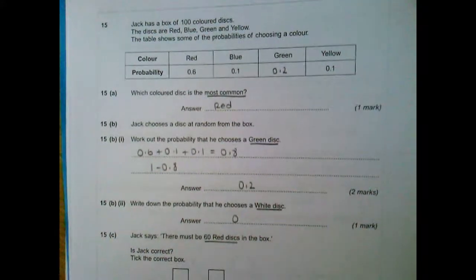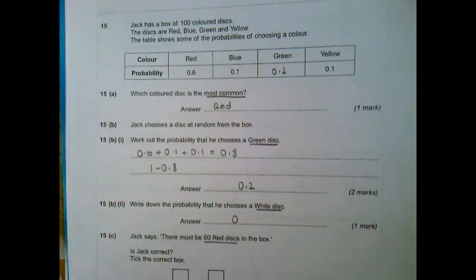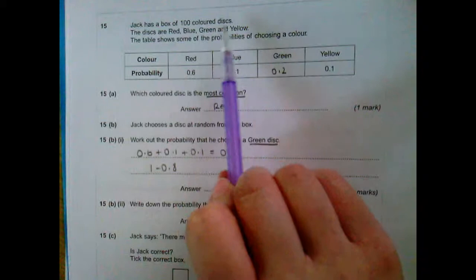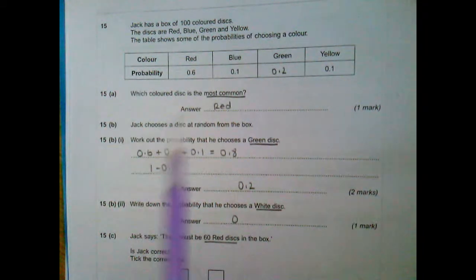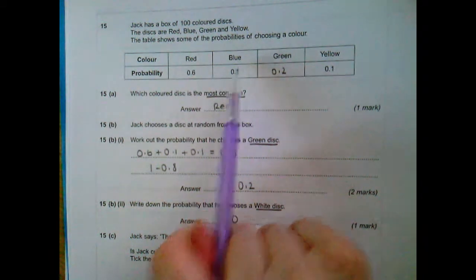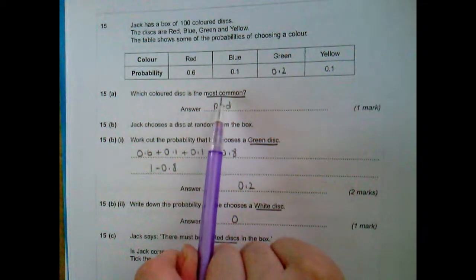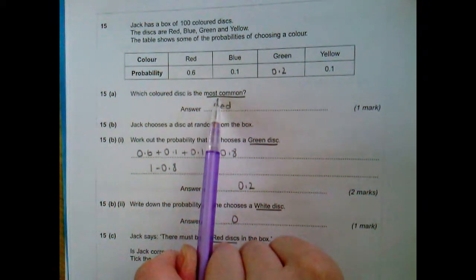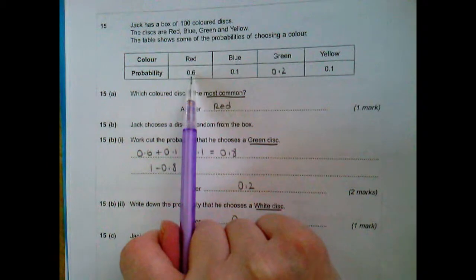Number 15, Jack has a box of 100 coloured discs, and they're either red, blue, green or yellow, and the table shows the probabilities or the chance of choosing a colour. Which colour disc is the most common? So it would be the one with the biggest probability, so that would be red, 0.6.